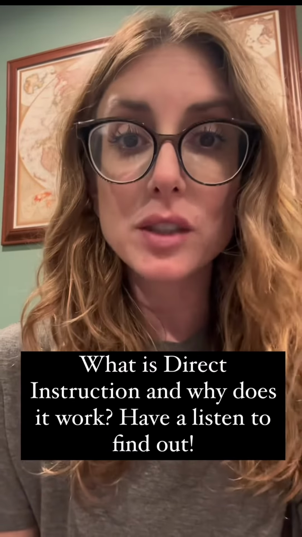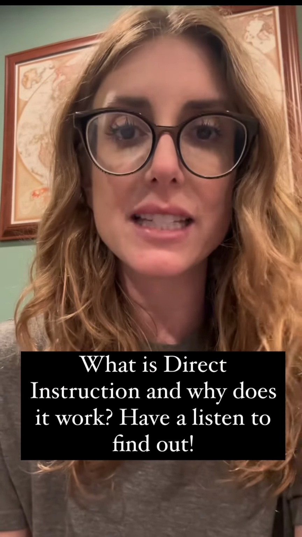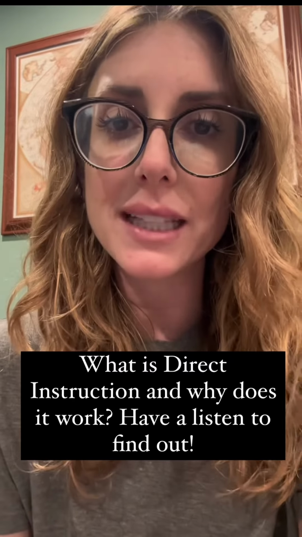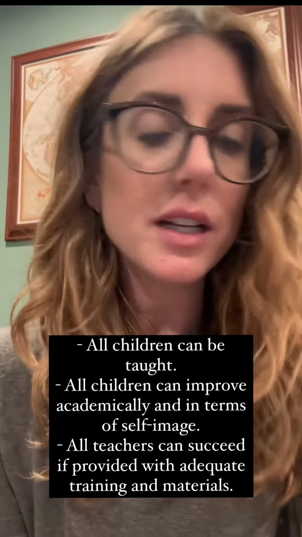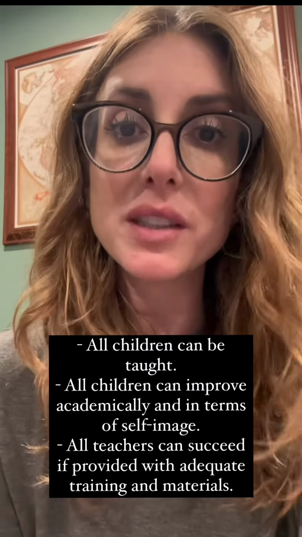So reading mastery is a direct instruction program that was created by Siegfried Engelmann in the 60s. Direct instruction operates on a few key principles. One of them is that all students can learn, no matter what, when they're taught by highly skilled educators who have proper materials and proper training.